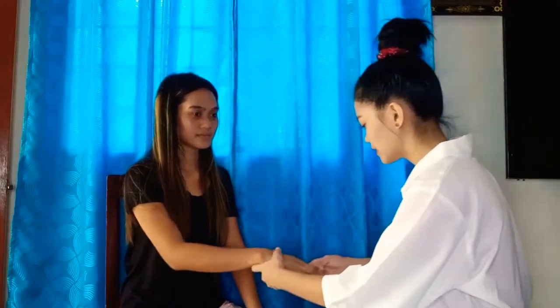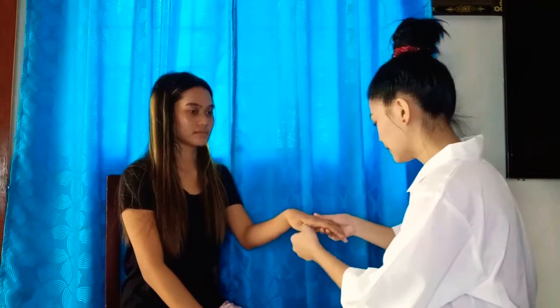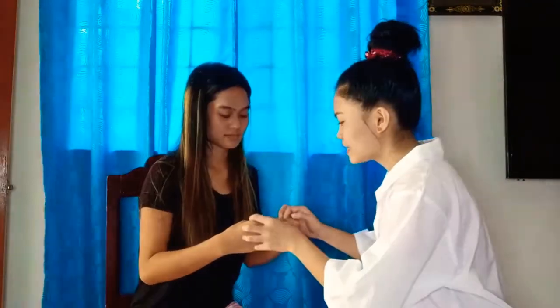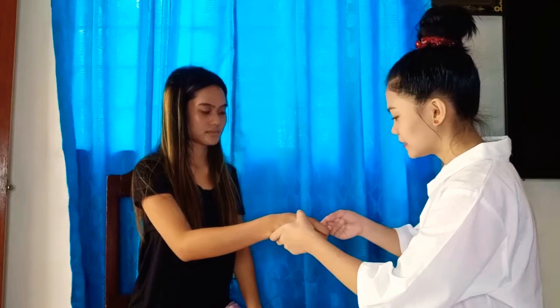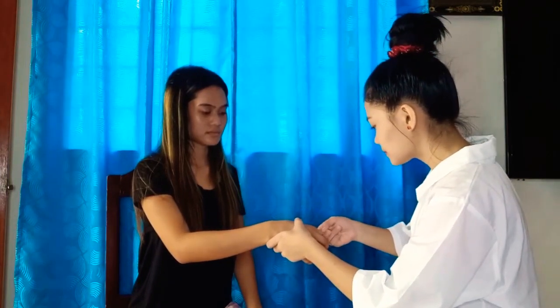And also, I'm going to inspect your nails. For the shape, ma'am, can you do this? Okay, I can see the diamond shape. And I'm going to test the capillary refill. So now we're going to proceed to assessing the face of the patient.